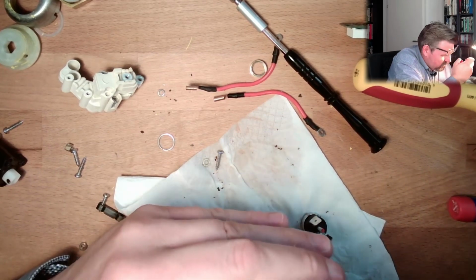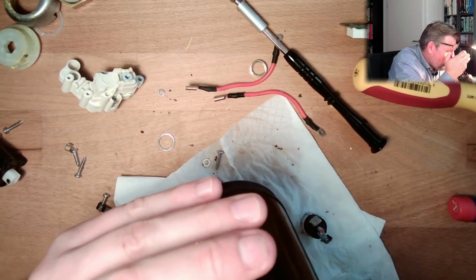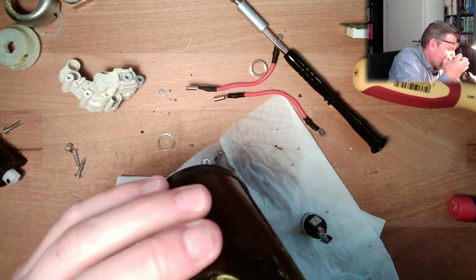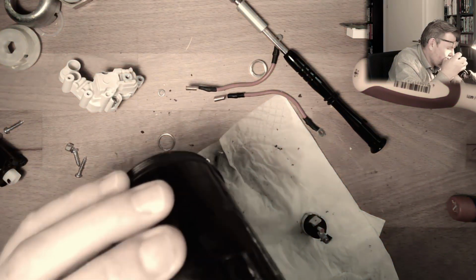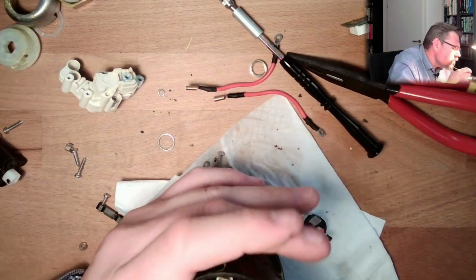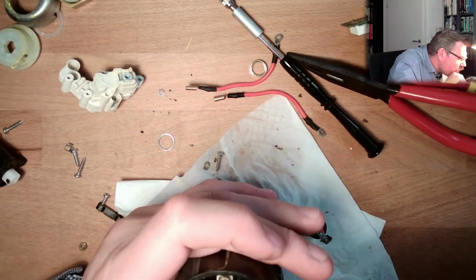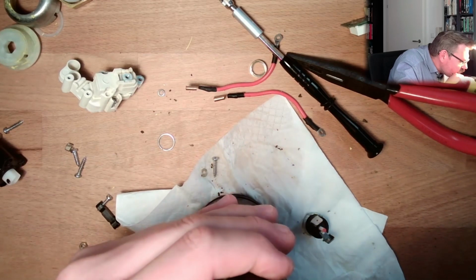So I want to get out the heating element. It feels like I'm gonna hurt myself because it's not the proper tool.